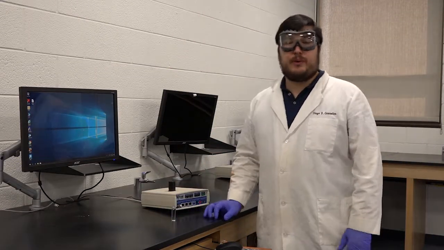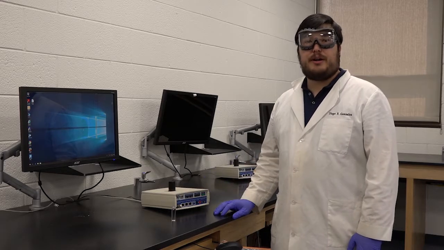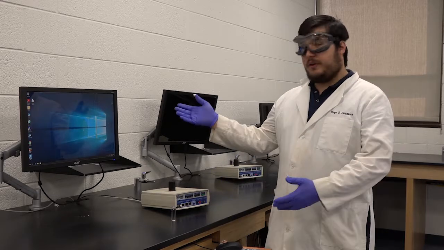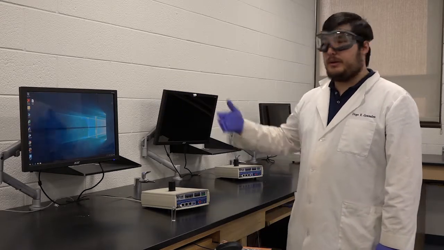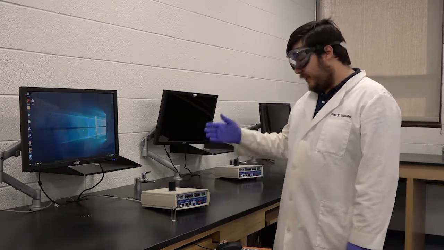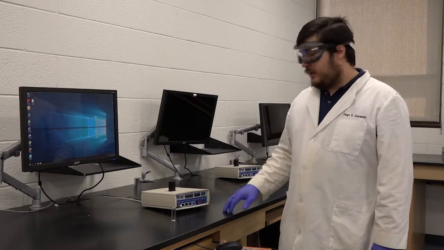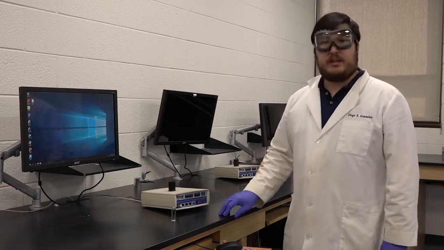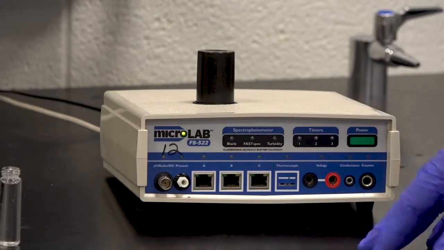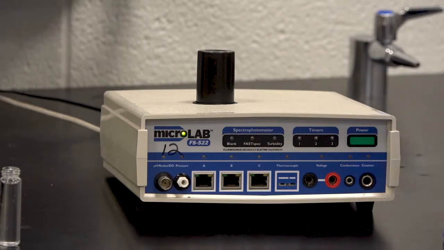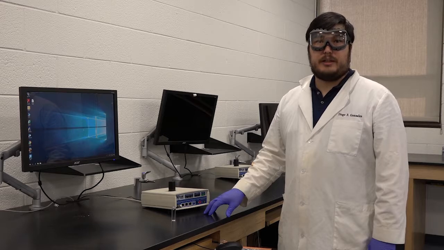To begin the blank, we first need to make sure that the computer and the spectrophotometer are on and functional. For the computer, it's quite simple. Just check to see if your monitor is on and if the computer is on. You should see your desktop. From there, make sure that the microlab instrument is also functional and on. To do this, check to see if the microlab LED is illuminated. If not, press the green power button on the right-hand side of the microlab instrument and wait for the microlab to initiate and to illuminate the LED.